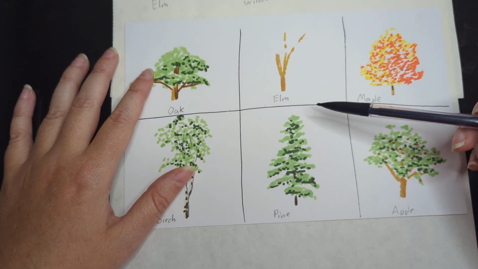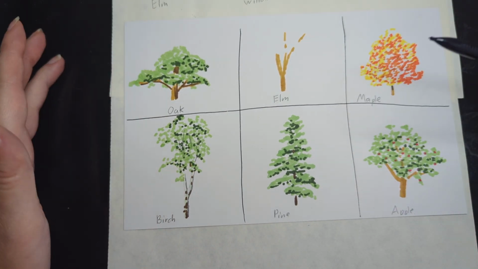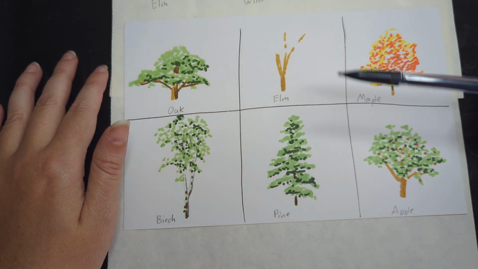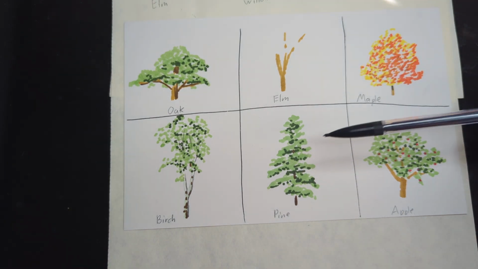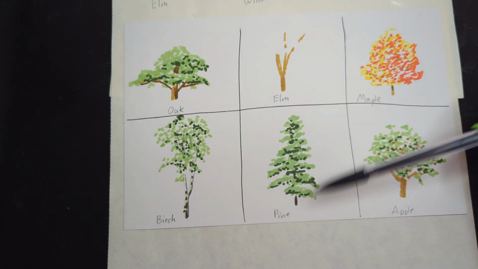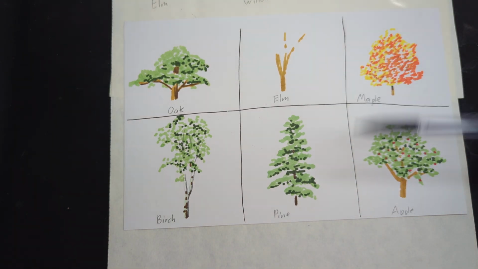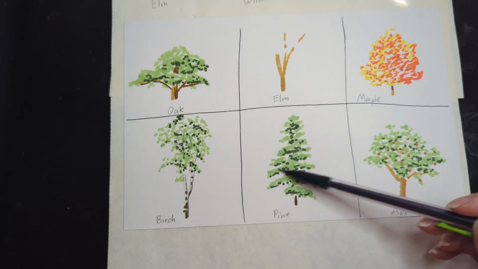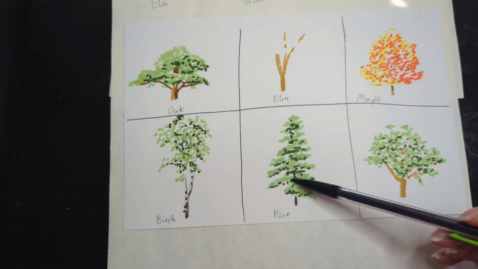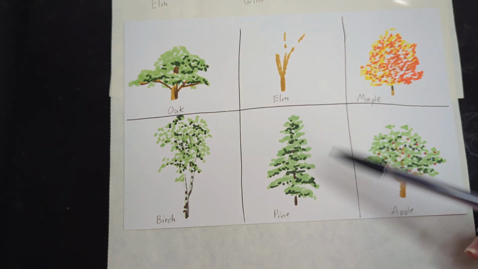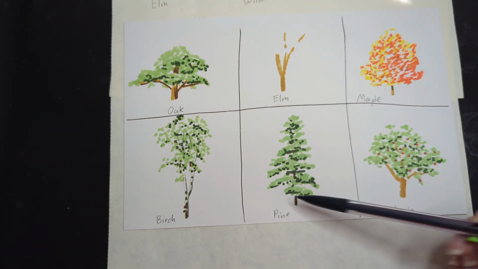Here's the pine. I don't know actually what type of pine I chose. This seemed to be a fairly typical image when I was looking at images. Something like this. A lot of times they sweep downward, the branches and leaves. Narrow at the top.